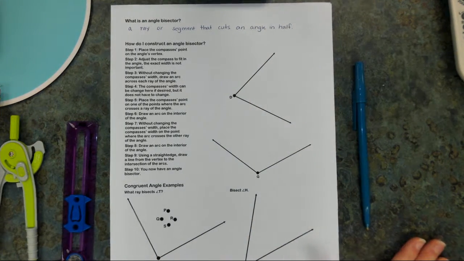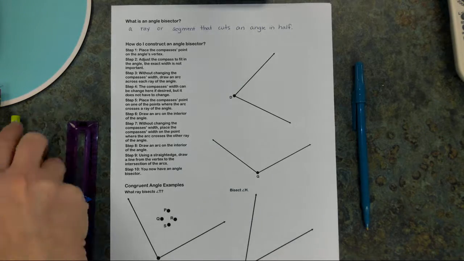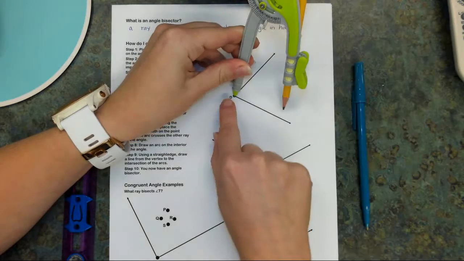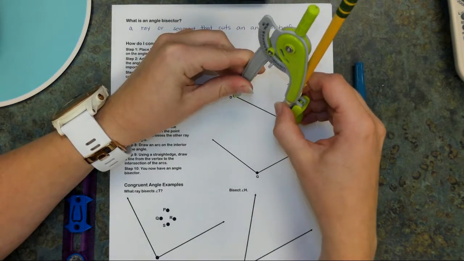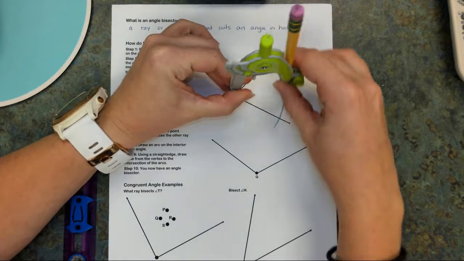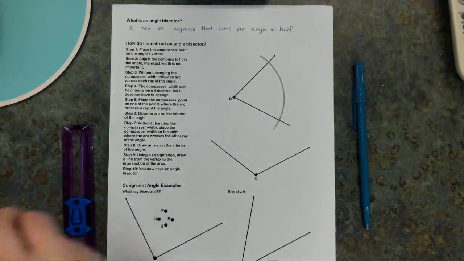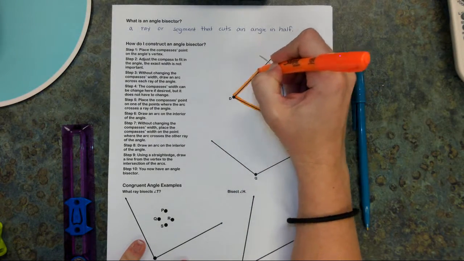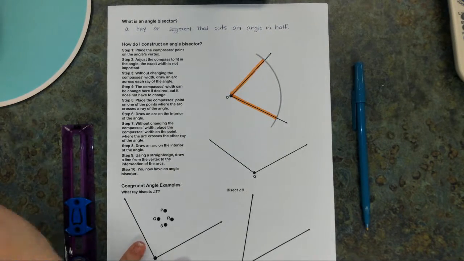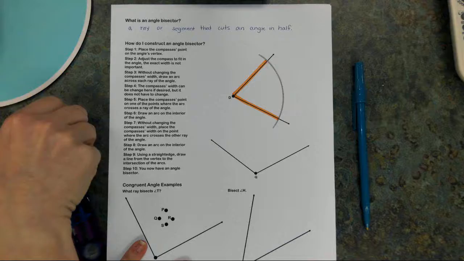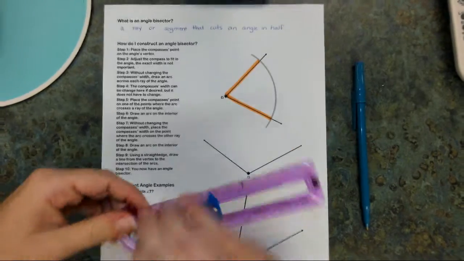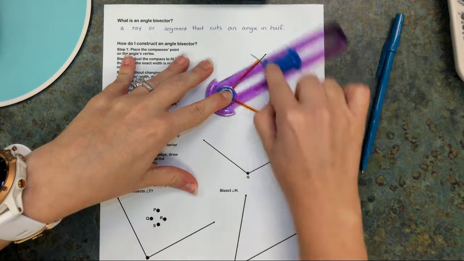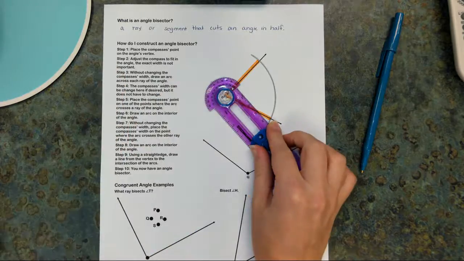So let's get started. We want to take the same first step as when we copy an angle. So I'm going to use this one first. And what I would do is place the point on my vertex, and I'm going to draw an arc through the angle. And this is again because I want this distance to be the same as this distance. Okay? So if it was this compass, I would place bullseye, and then I'd have my hole, and I draw the arc.